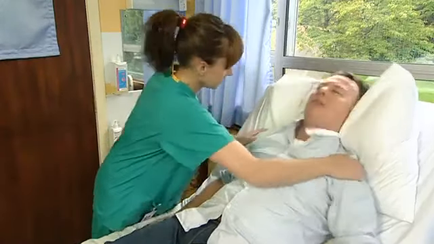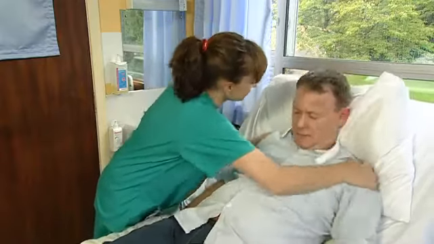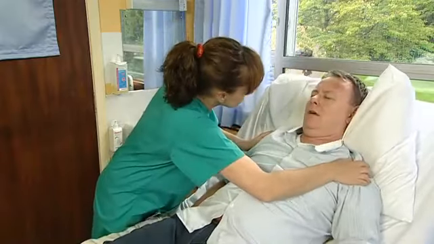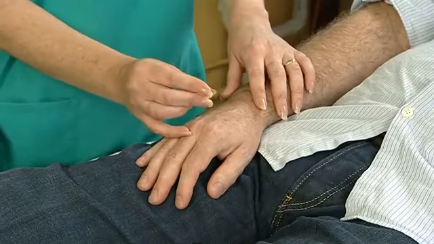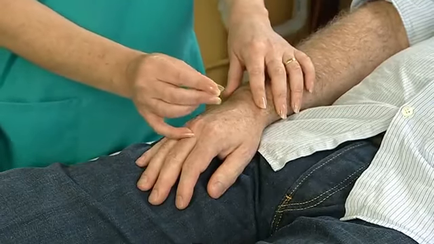Similarly, you should not shake the patient. Nor should you use any implement that may actually cause damage to soft tissues.